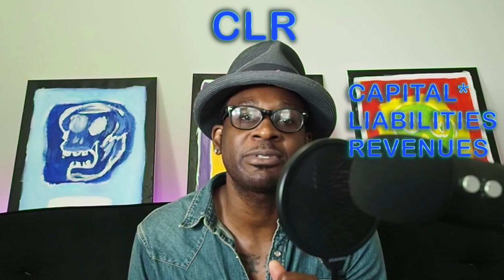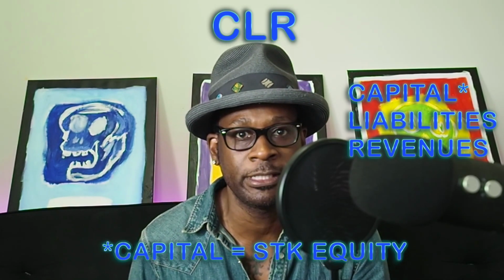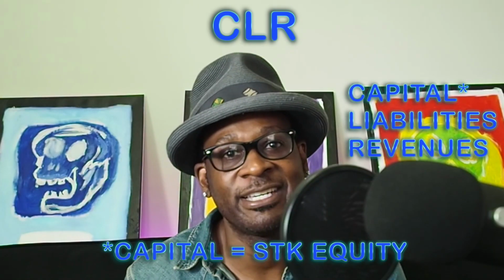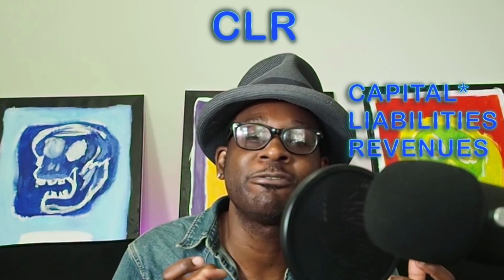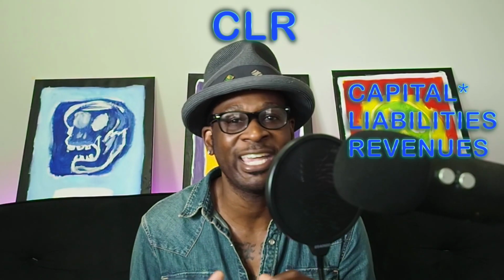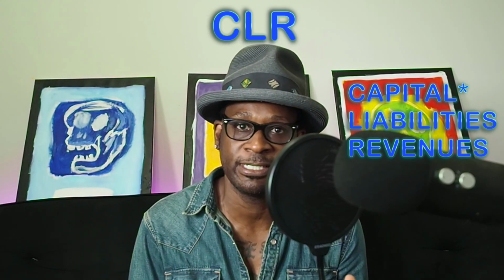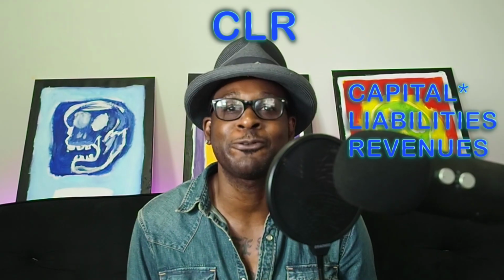So who's in the CLR gang? Well, the C represents capital. When we talk about capital, we're basically referring to stockholders' equity. The two components of stockholders' equity happen to be paid-in capital and retained earnings. Paid-in capital being common stock, preferred stock, and retained earnings, which happens to be the income that we retain. L obviously stands for liabilities. Any type of liabilities we have will belong in the CLR gang. And last but not least, R stands for revenues.